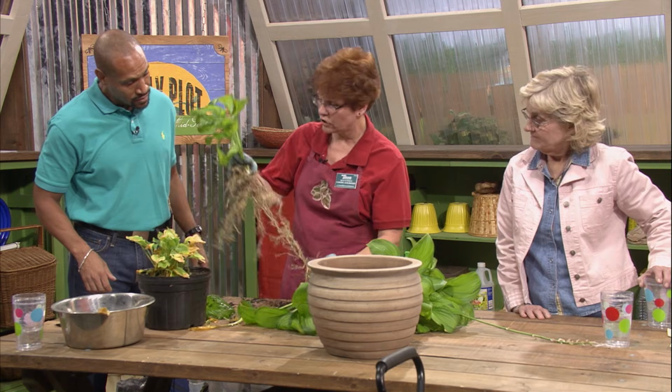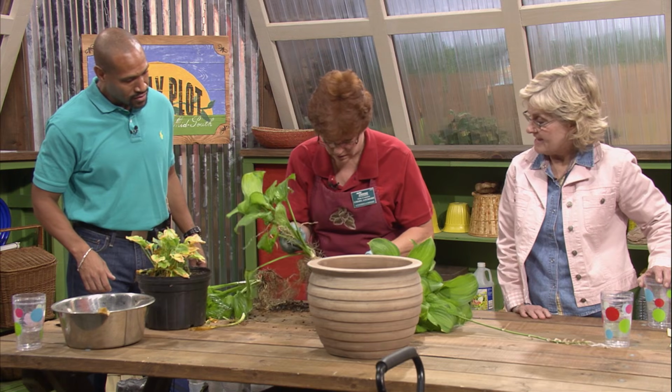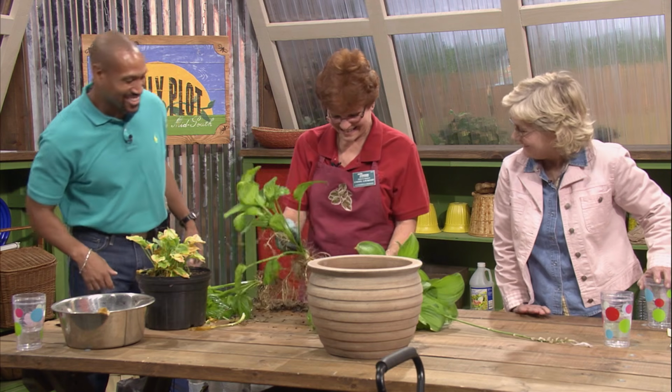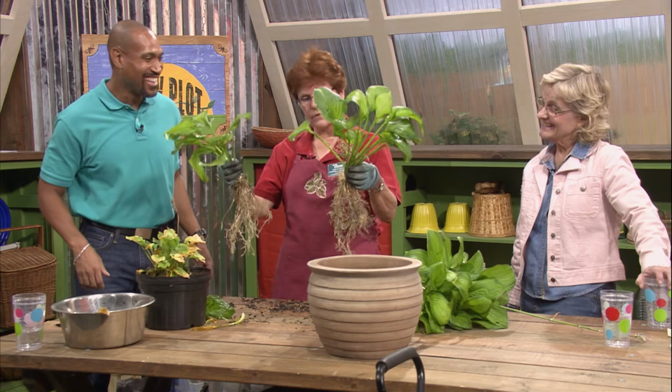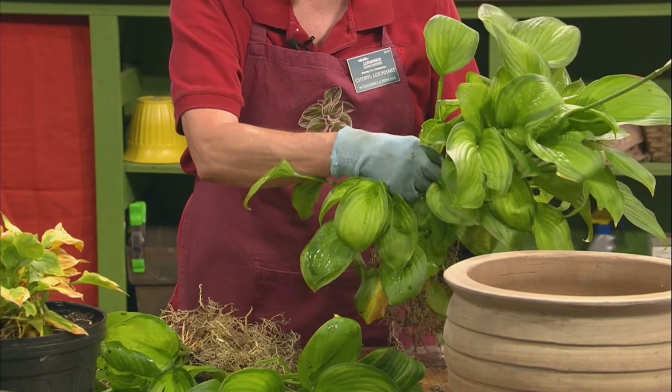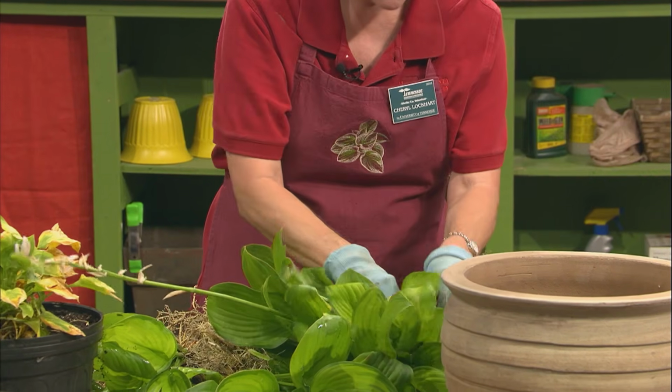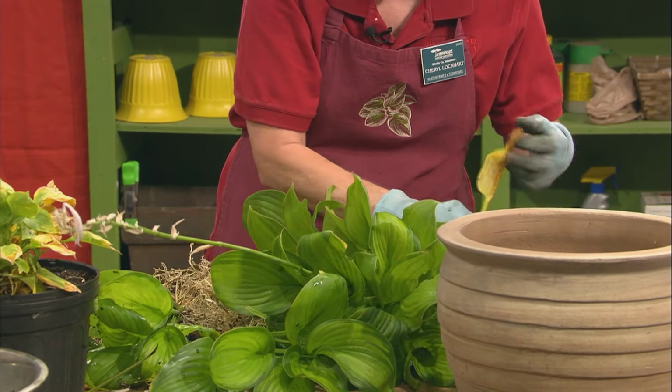But if you can just pull them apart. So this one didn't really need to be cut, but it just came apart so well. And since this is a nice big piece, I don't want to divide it too much. I want it to be able to come back and be beautiful again next year and the year after that and the year after that. So I'm going to leave this big one just the way it is. And we'll take out some of this yellow that I don't need.